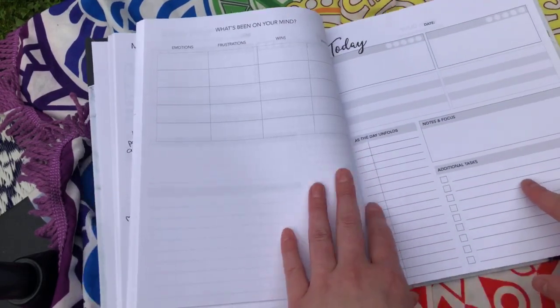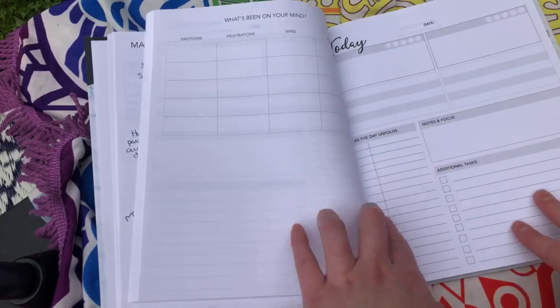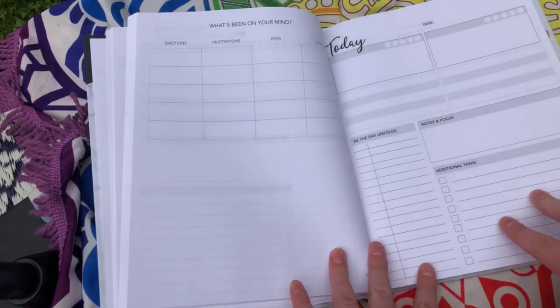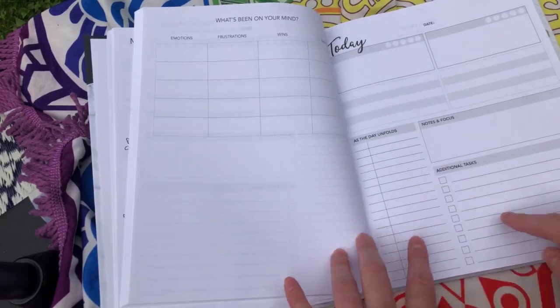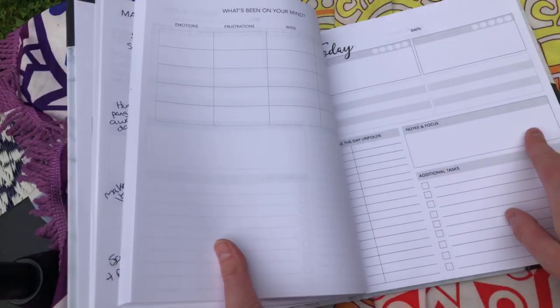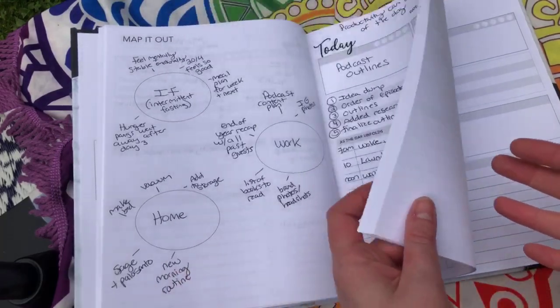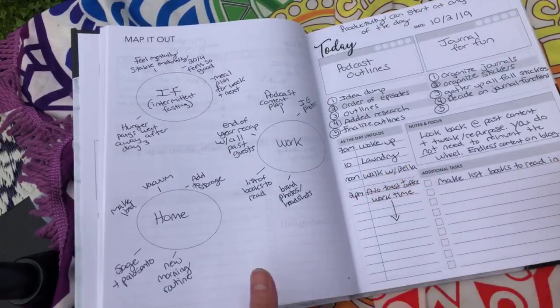There's also a section down here. It says, as the day unfolds. I like to use this to write down any specific meetings I have going on for the day or any things that I'm doing. There's a notes and focus section and then a space for additional tasks. So let's go ahead and I'll show you how I used this today specifically.